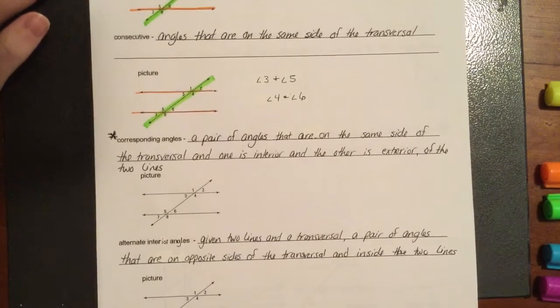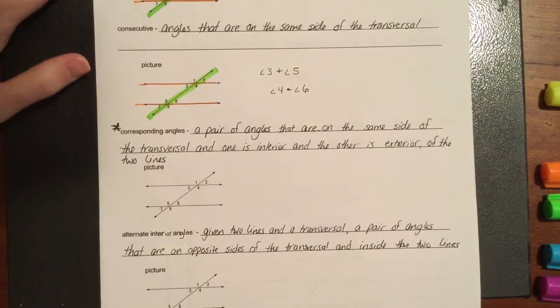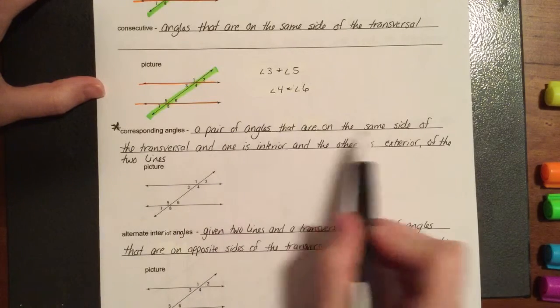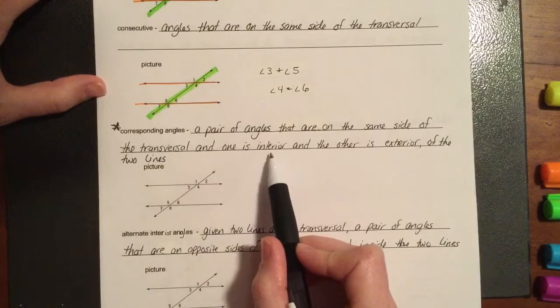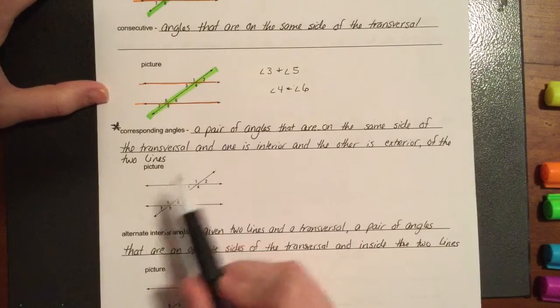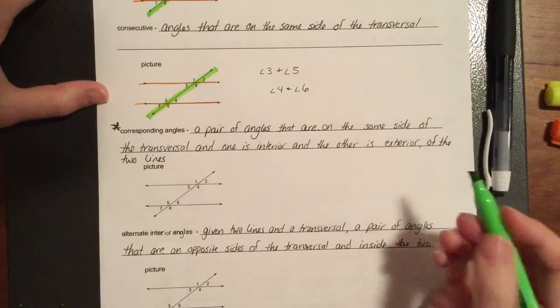The first one we have is corresponding angles. Corresponding angles are a pair of angles that are on the same side of the transversal, and one is interior and the other is exterior of the two lines. So there's a lot going on there. Let's break it down with that new vocabulary and show what we've got.